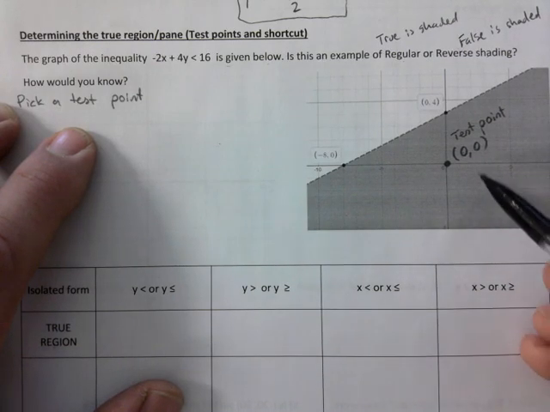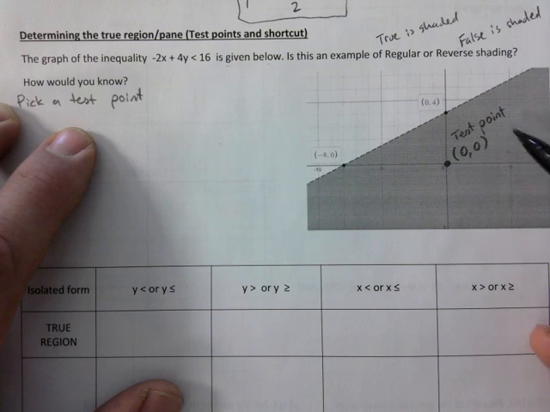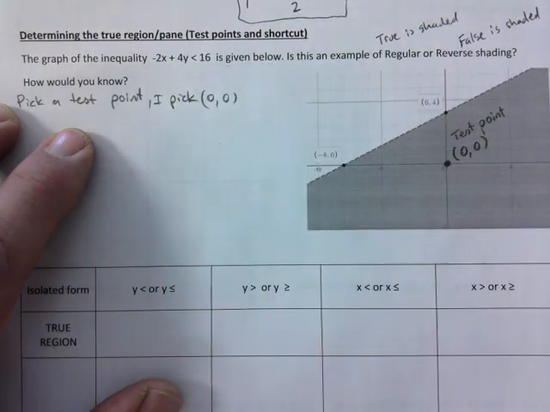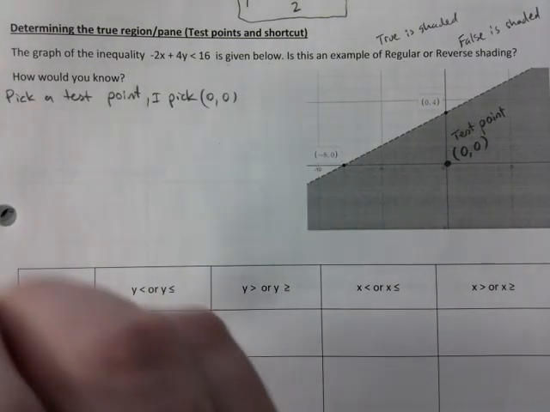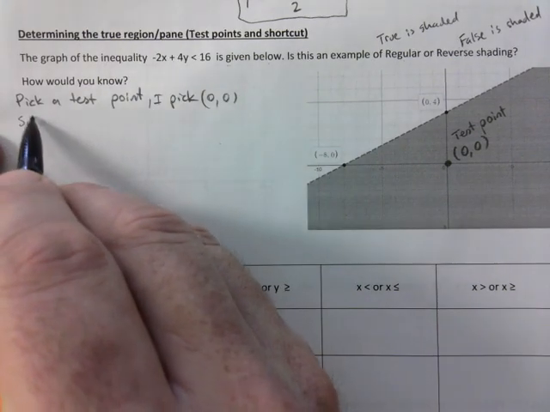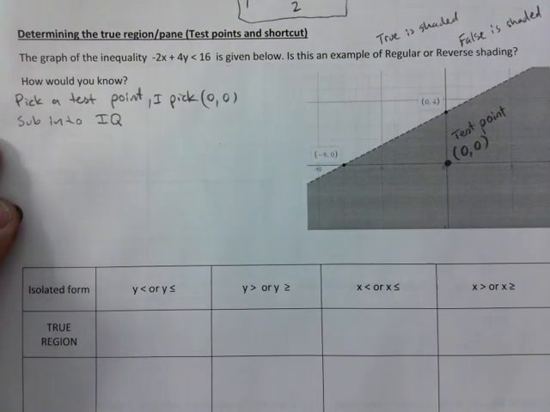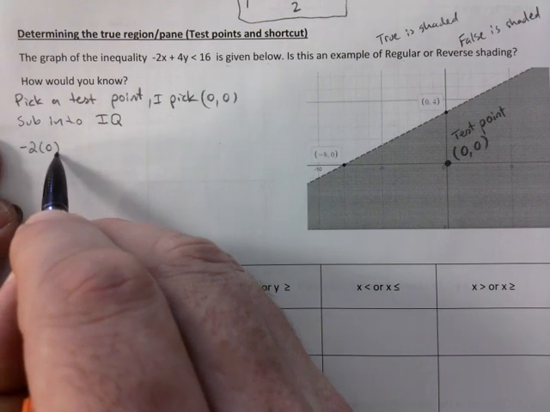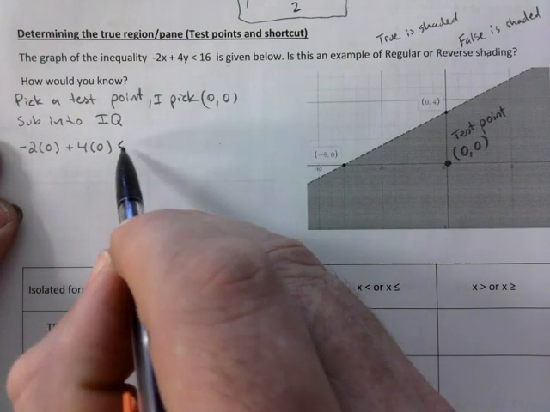So what you're trying to do is pick any point, and I'm picking a point in the shaded region. And let's see what happens, okay? I pick 0, 0. Question, could you pick a different one? Yes, you could pick any point you would like, but I pick 0, 0. And then we're going to substitute into the inequality. That's your next step. So we're going to say, okay, -2 times 0 plus 4 times 0, because x and y are both 0. That is supposed to be less than or equal to 16.